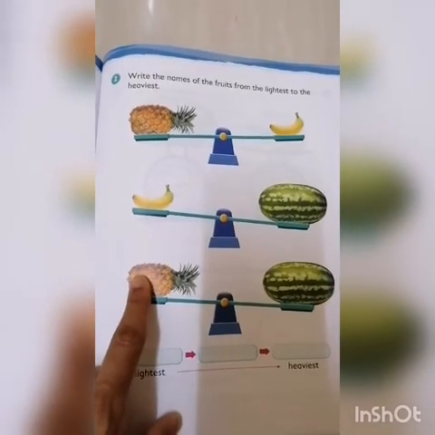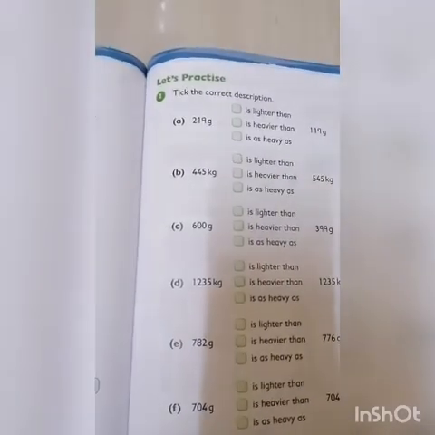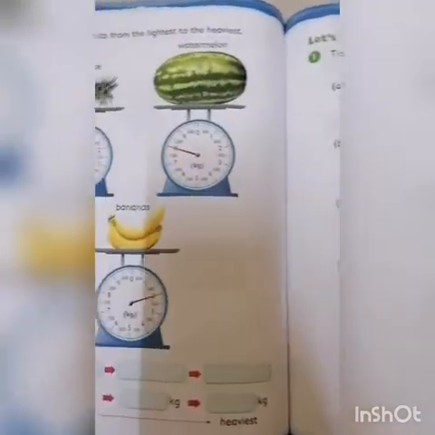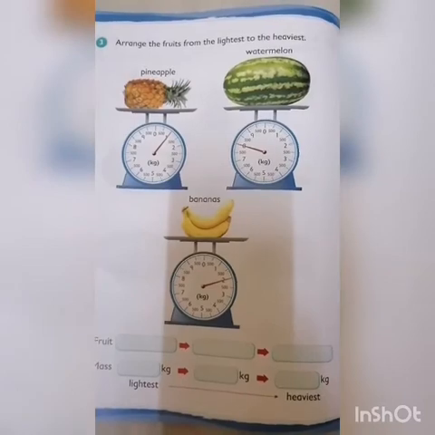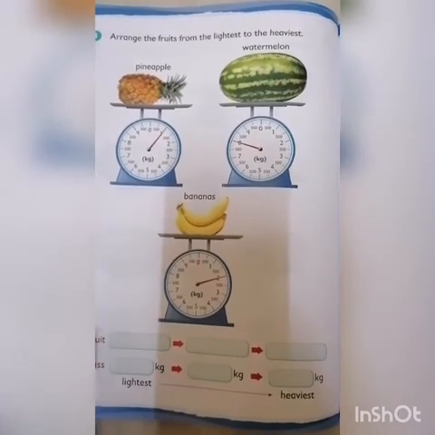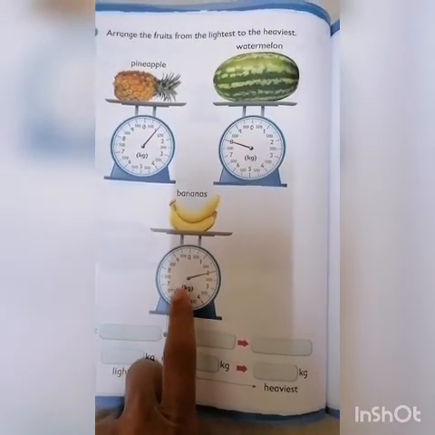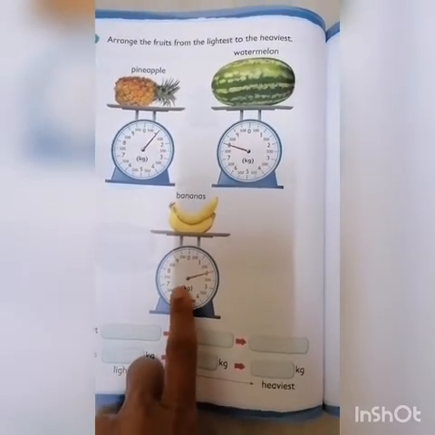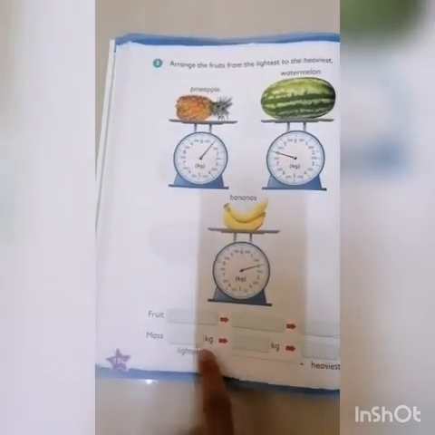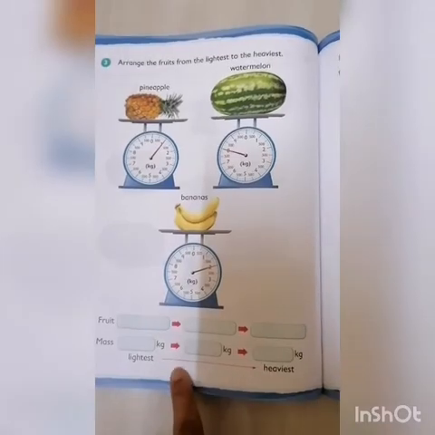You have pineapple, banana, and watermelon. Last page, you have to arrange the fruits from the lightest to the heaviest. Now you have their kilograms, okay? You have the numbers here. So you have to write the fruit, then the mass for each fruit, okay?